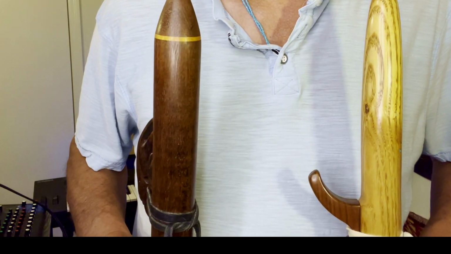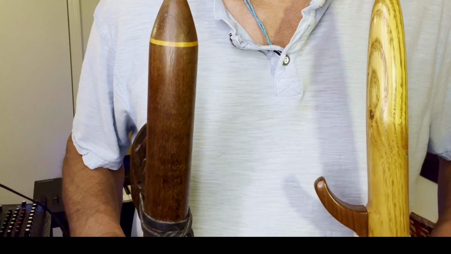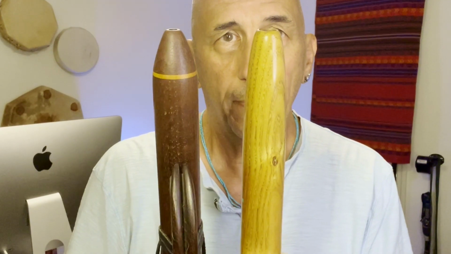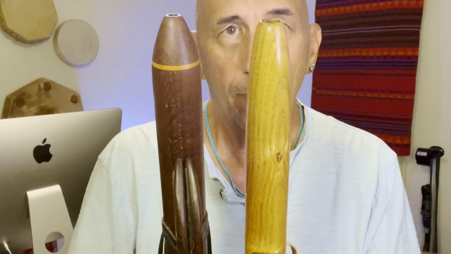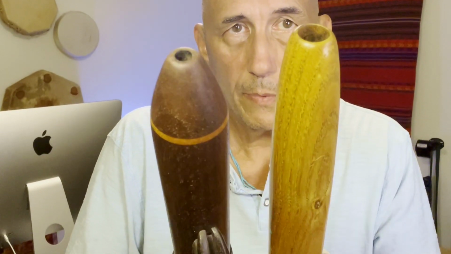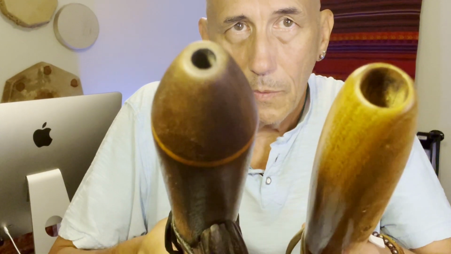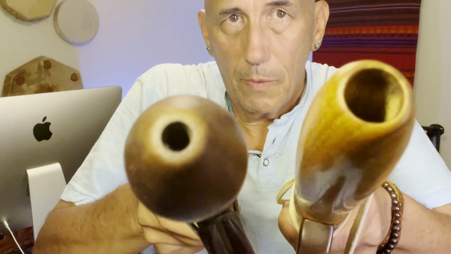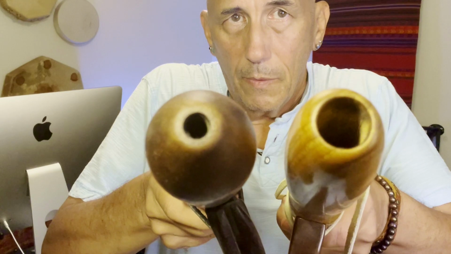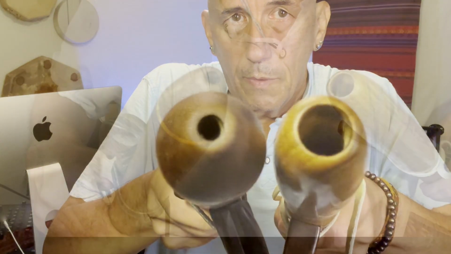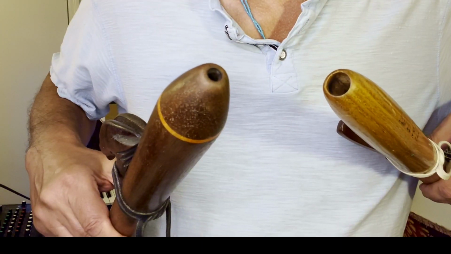But here's a close-up, and I'd like for you to notice a really important difference as the flutes get turned towards you, that the Danny Begay flute has a much, much bigger blowhole in it, right? So that actually makes quite a difference in the way I get air into the flute.